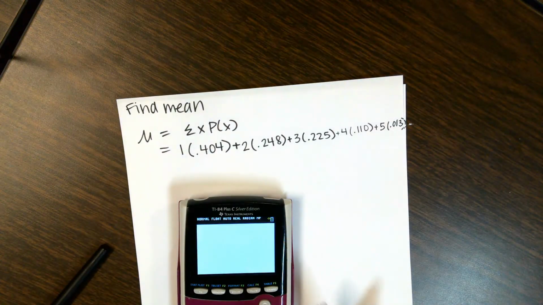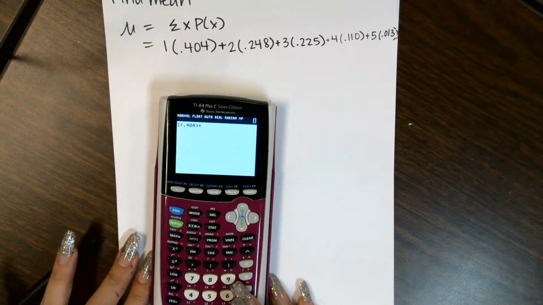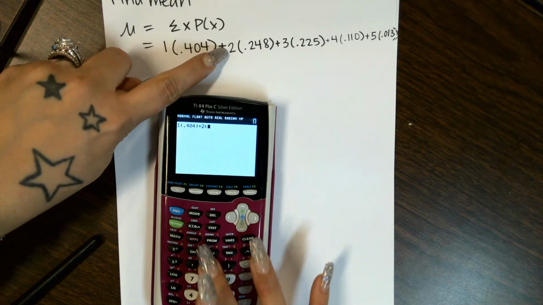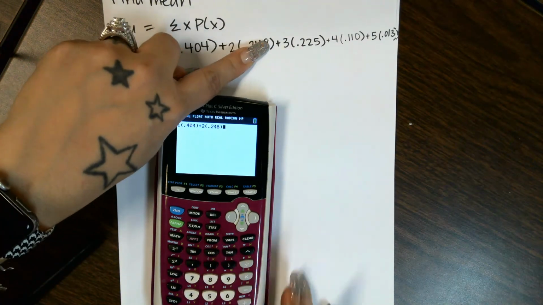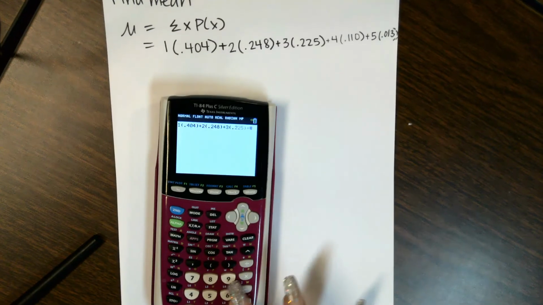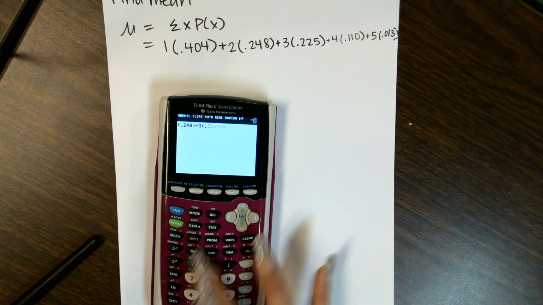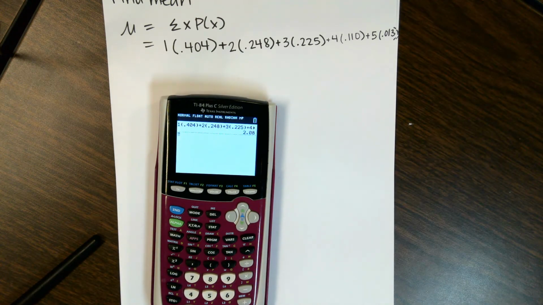Clear, clear, clear. 1, open, 0.404, close. Plus, and then the 2, I open these parentheses and do 0.248, and then I close them. And then plus 3, open, 0.225, close. Plus 4, open, 0.110, close. Plus 5, open, 0.013. And I get 2.08. That's the mean.